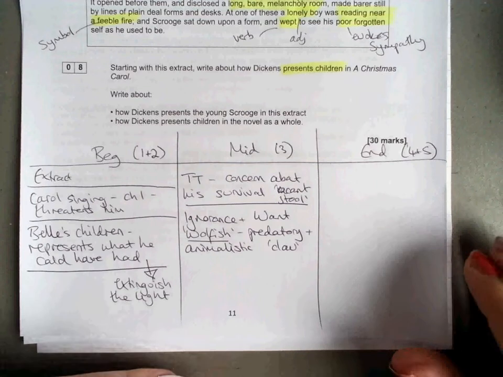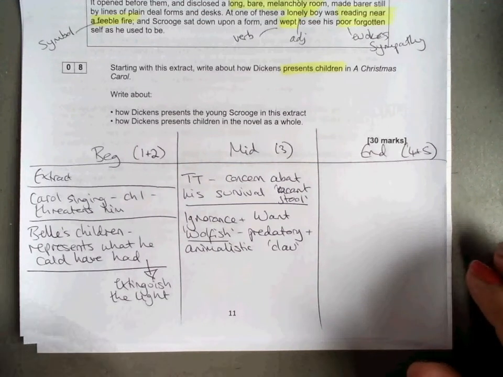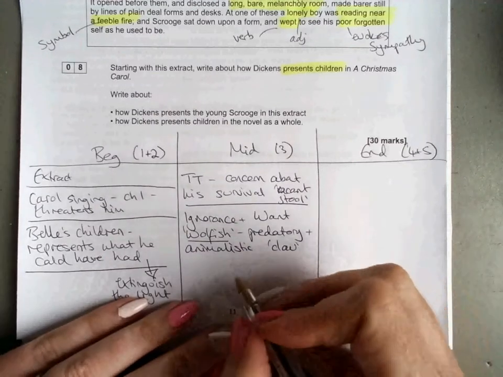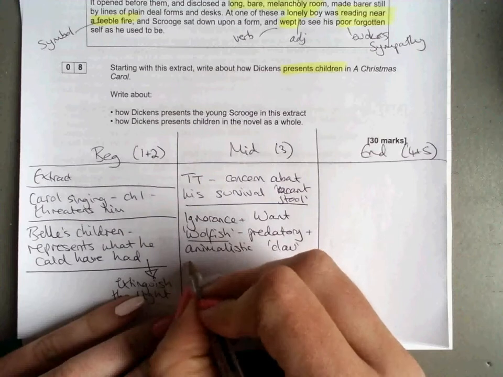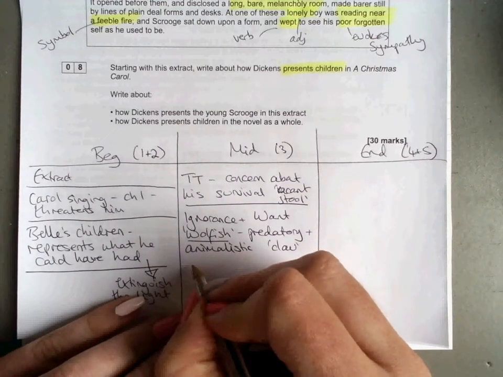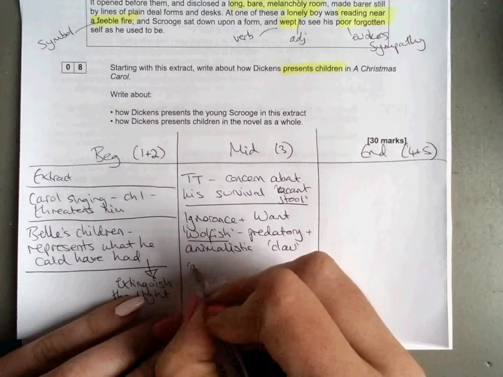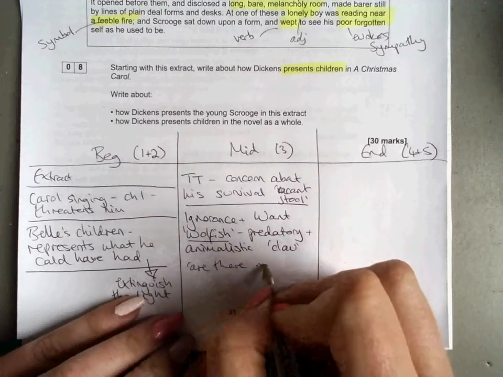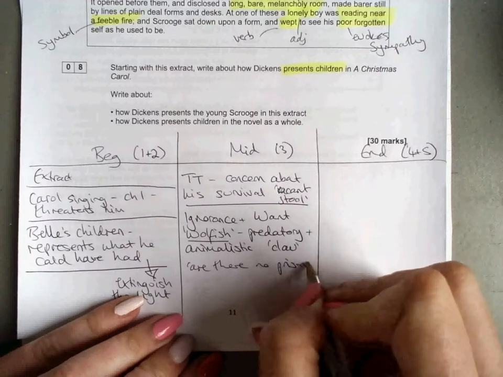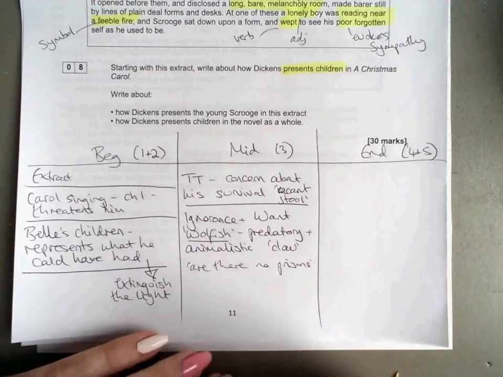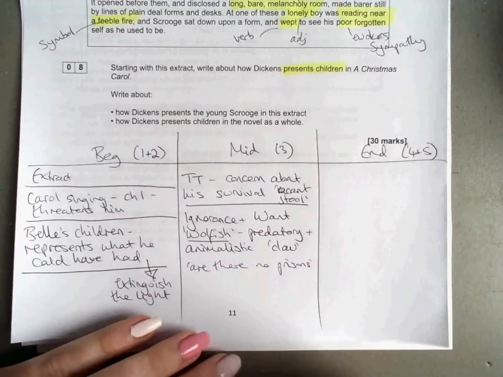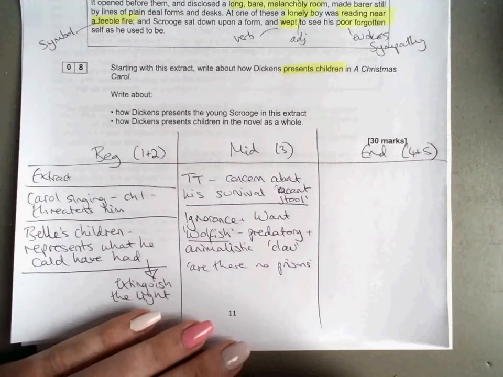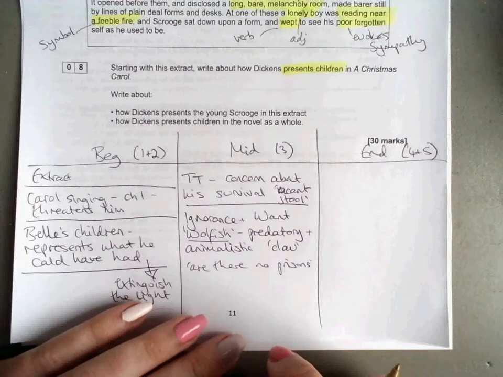I think we can do quite a lot here about Dickens's message around the cycle of crime and poverty that these children are sort of born into and exist in. And really we get that bit where the ghost is repeating Scrooge's words to him, saying, are there no prisons? Are there no workhouses? And really Scrooge having to face up to that idea of his own responsibility. So that's the kind of elements I talk about in the middle sections.